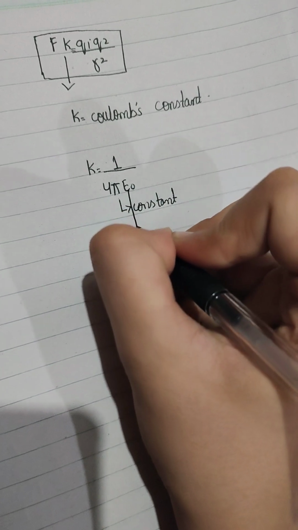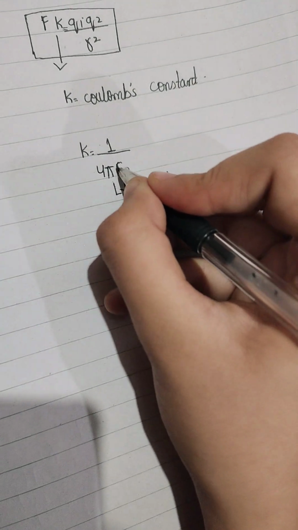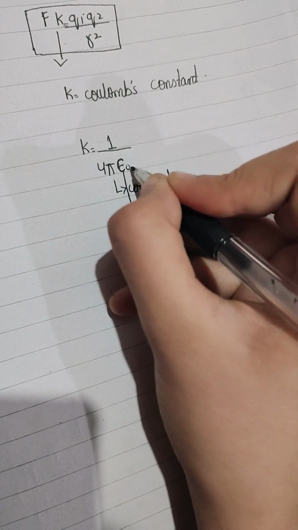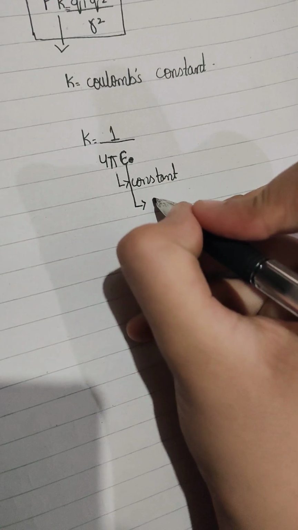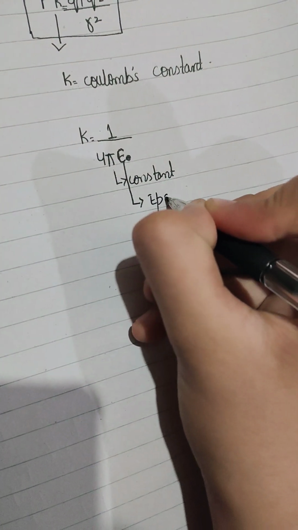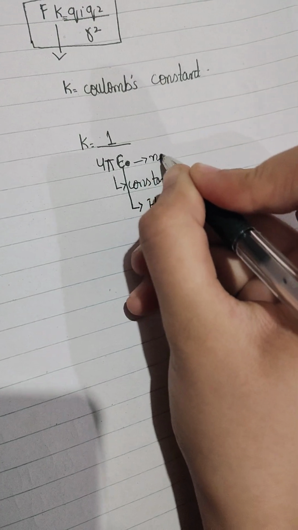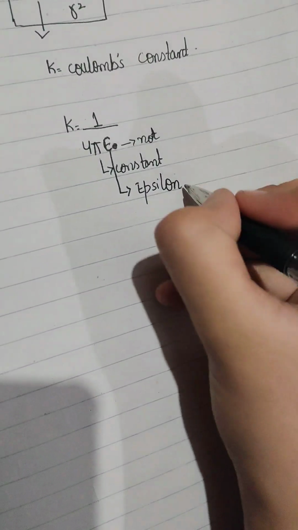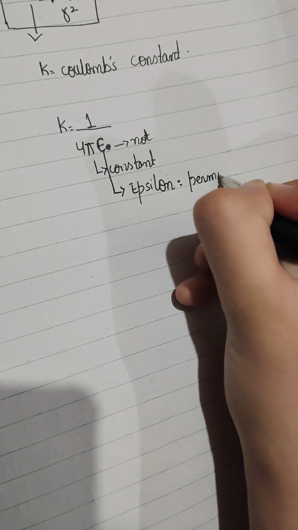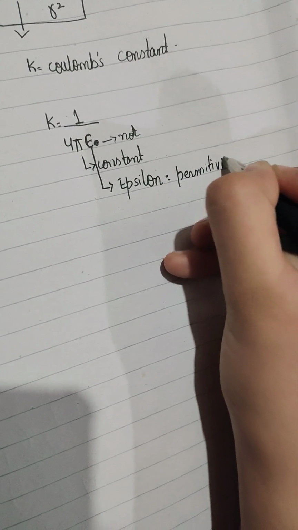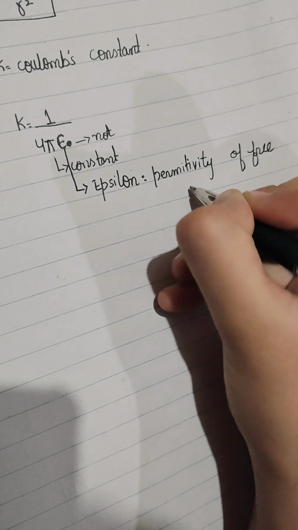and epsilon naught, what is epsilon naught? This sign, the curved E, is known as epsilon, and this is known as naught. What we call epsilon naught is actually known as the permittivity of free space.